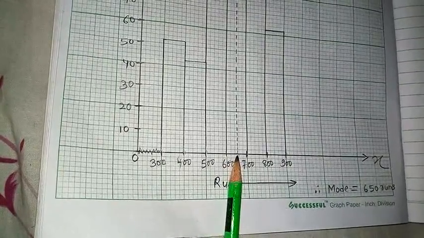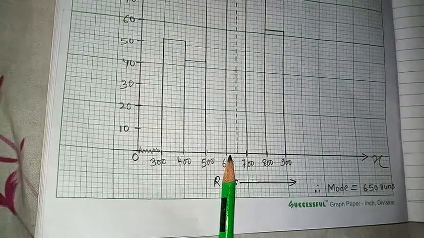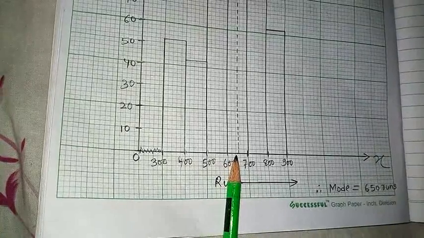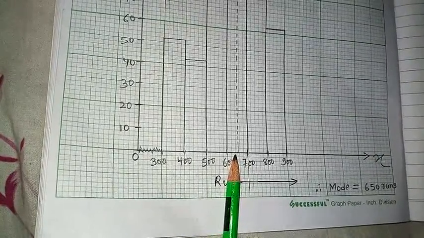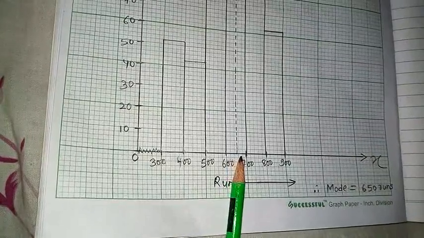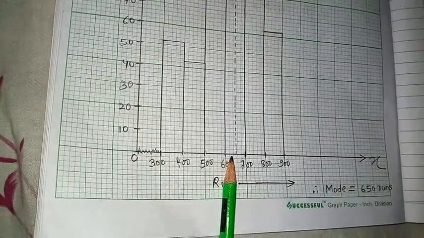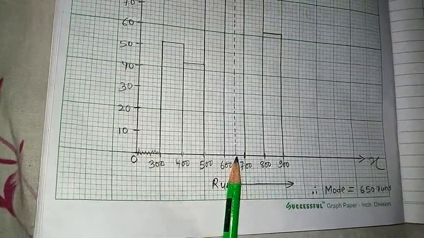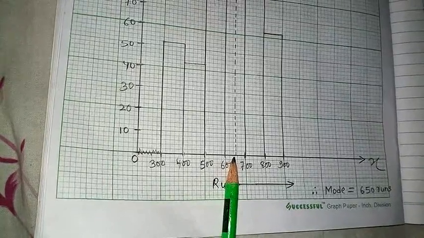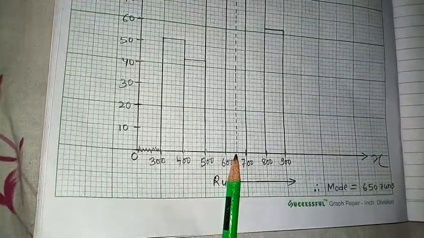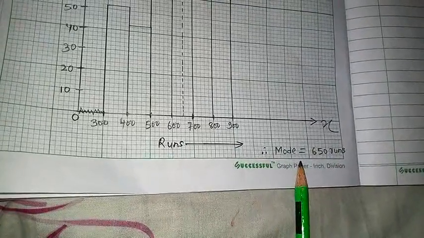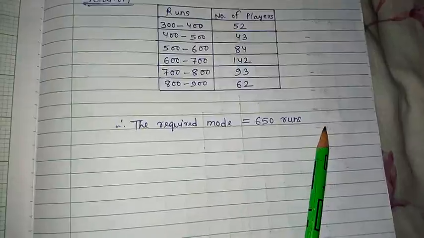You can see this line has fallen just near like this. 620, 640, 660. So it is between 640 and 660. Between 640 and 660 means it will be 650, because between 640 and 660 the middle portion will be called 650. That's why my mode is 650 runs. So the required mode is 650 runs.